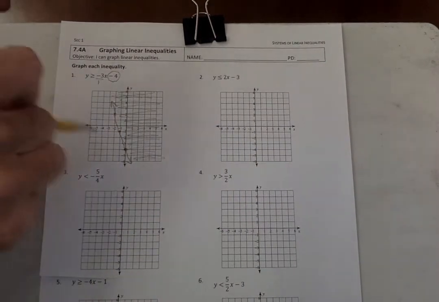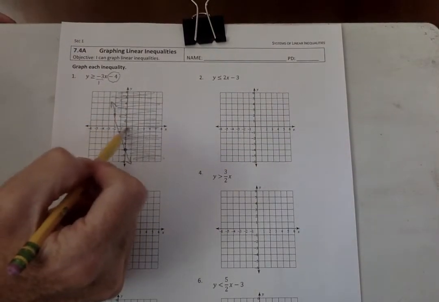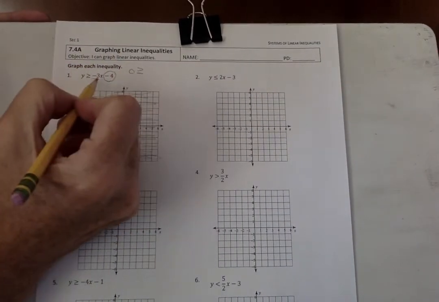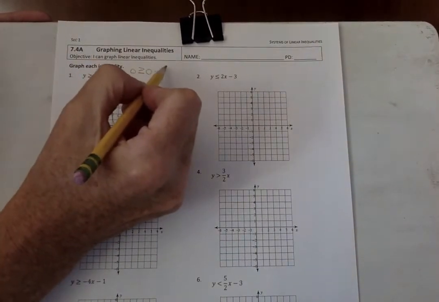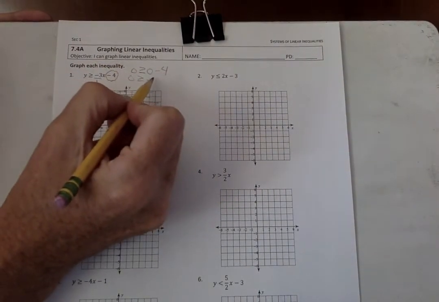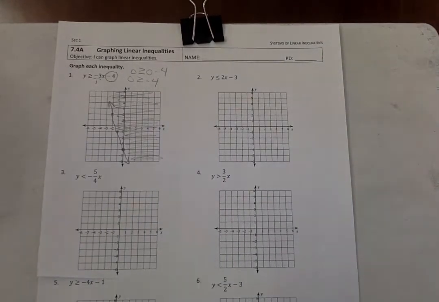So there's that one. Solid line, shaded to the right. We could try 0, 0, and if it's shaded, which it is, it should work. Is 0 greater than or equal to 0 minus 4? Because 0 times the negative 3 would be 0. Is 0 greater than or equal to negative 4? Yes, it should be shaded, so that should be our correct answer.